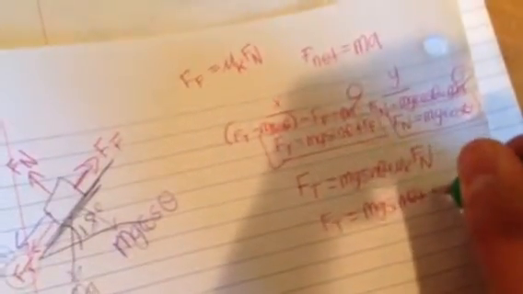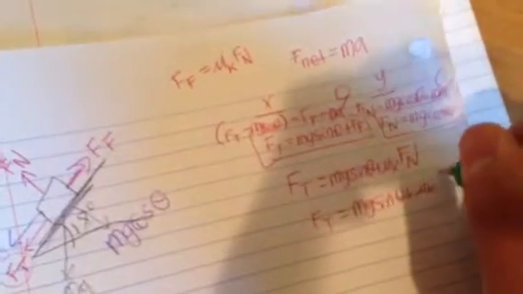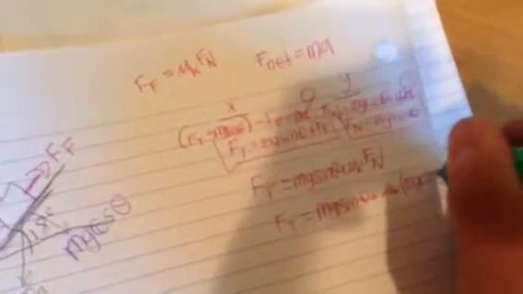So let's sub that in here for force of friction. So this equals mg sine theta plus mu, the coefficient of kinetic friction, times force normal. Now we solve for force normal. That's mg cosine theta. So the force of tension is equal to mg sine theta plus mu times mg cosine theta.